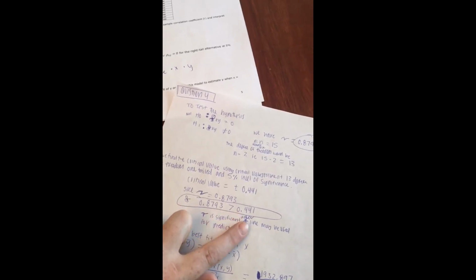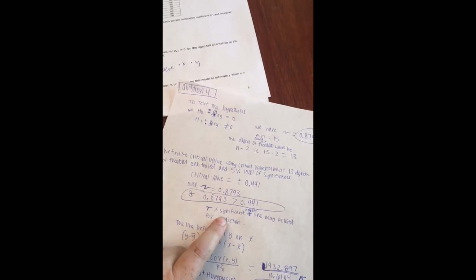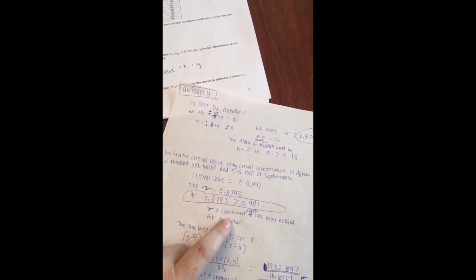We find the critical value using the critical values table at 13 degrees of freedom, one-tailed, at the 5% level of significance. So the critical value would be 0.441. Since our R is 0.8793, we can conclude that 0.8793 is larger than our critical value of 0.441. So R is significant, and the line may be used for prediction.